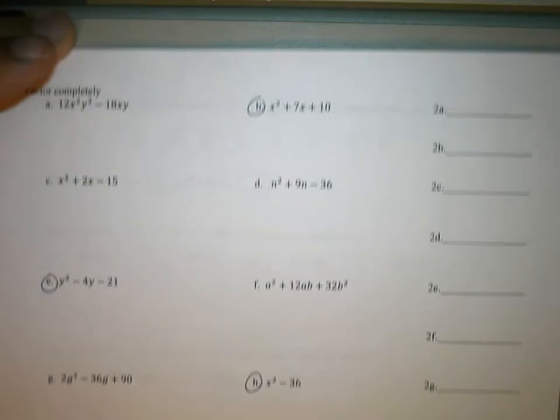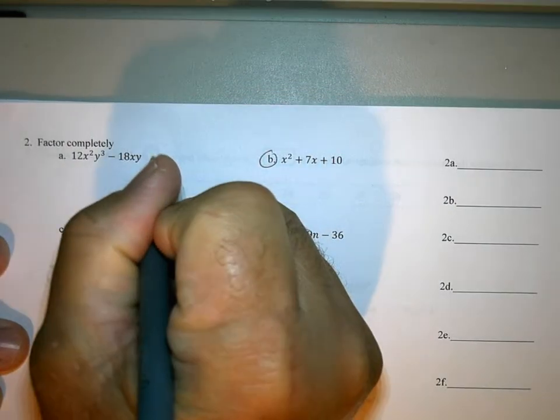Okay, on to number 2. Alright, I'm going to help you out with each of these. This is GCF.